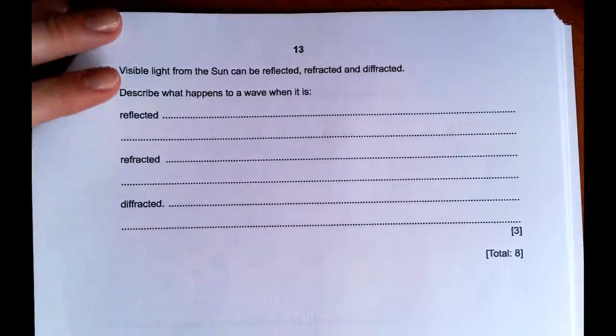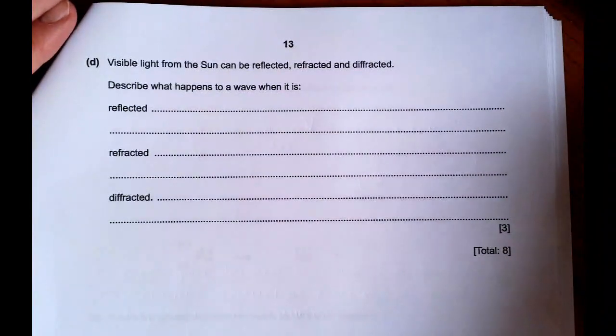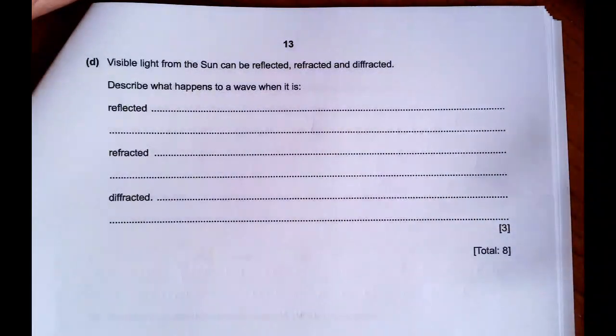Alright, part D is still talking about the sun, and it's talking about visible light can be reflected, refracted and diffracted. You have to describe what happens when each of these things occur. So you just basically need to define what these things mean. So here we go.